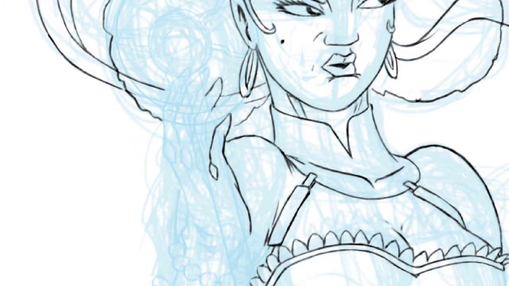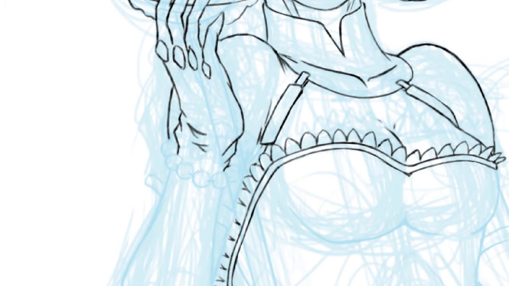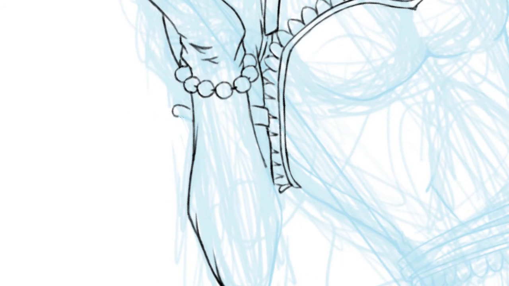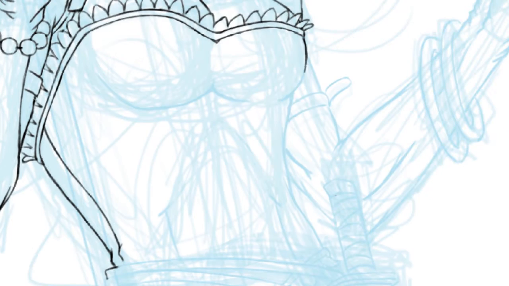But I got inspiration for this piece from a character generator. I don't quite remember all the different suggestions it gave me. In fact, the only thing that really stood out was singer. So I just ran with that.